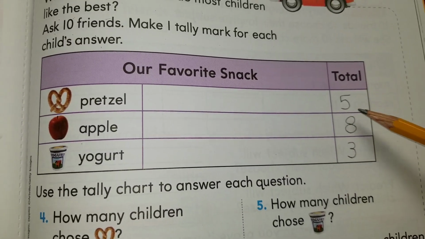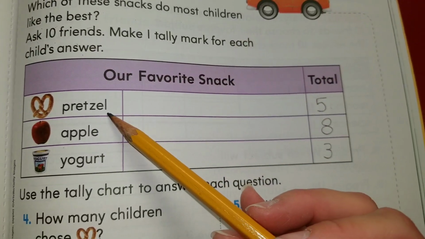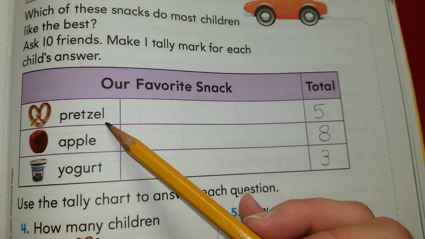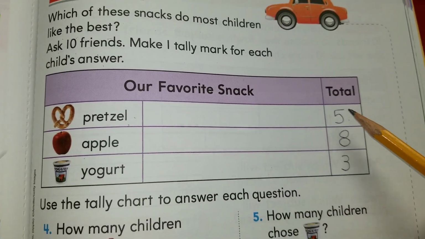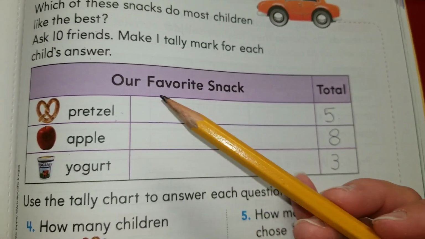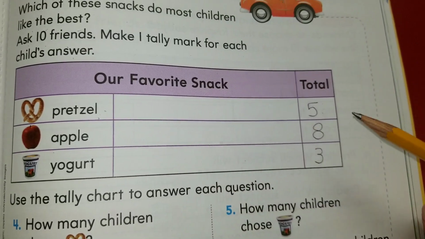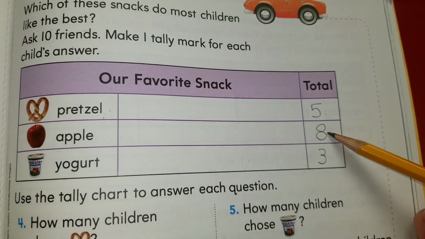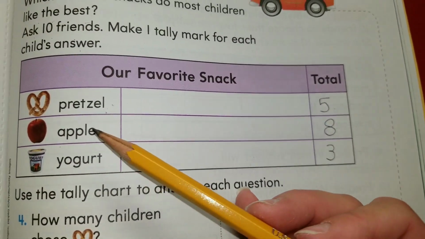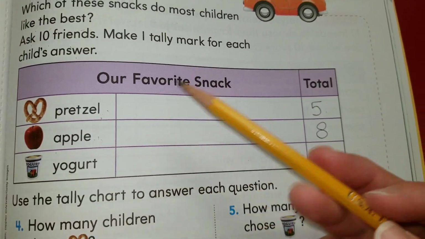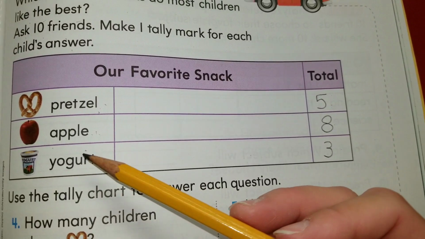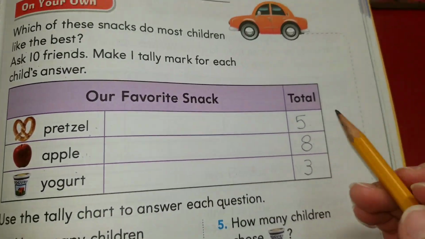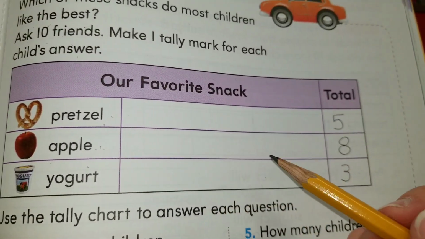So let's say that 5 kids in our class said pretzels are their favorite snack. On the other hand, there are 8 children in our class who said that apples are their favorite snack. Last, only 3 children in our class said that yogurt is their favorite snack. So we're gonna put these numbers as tally marks.